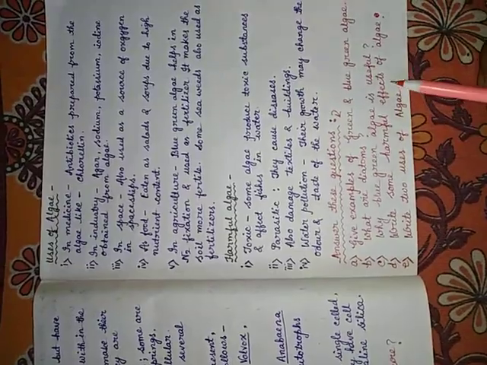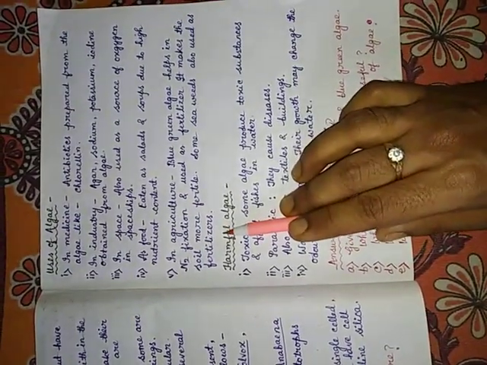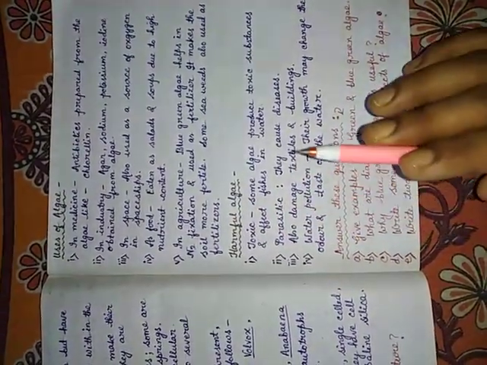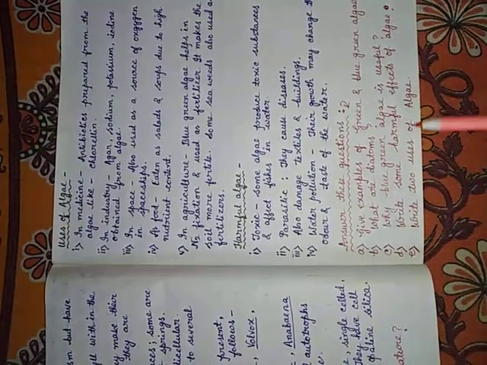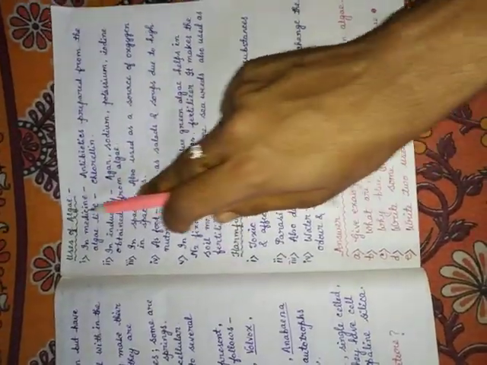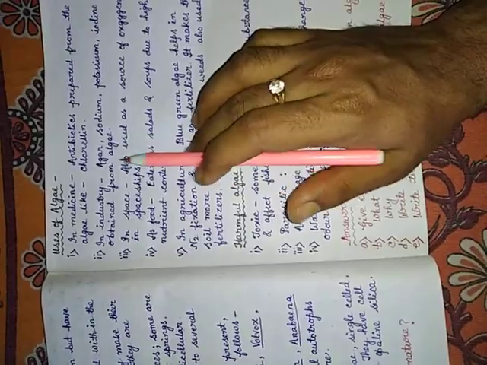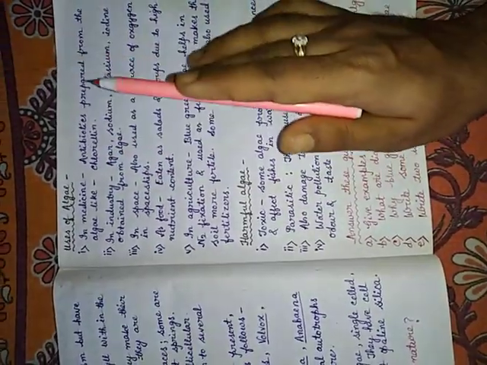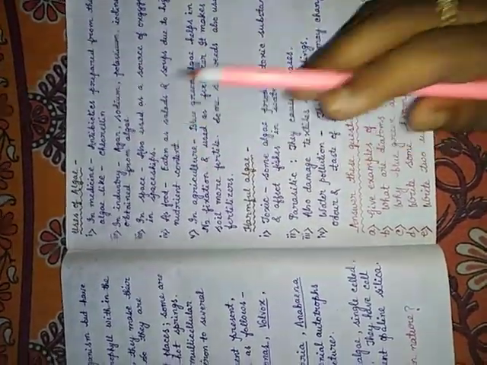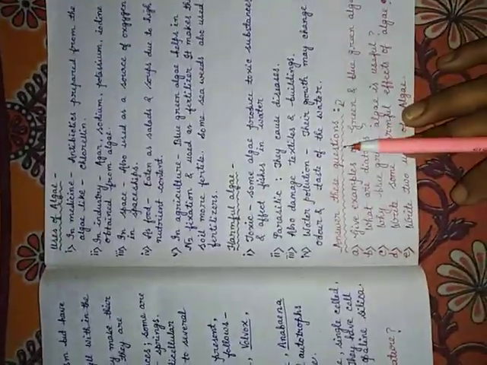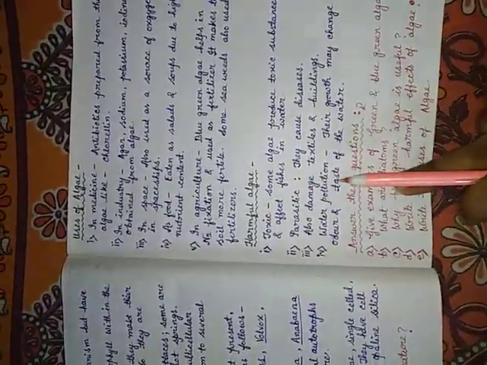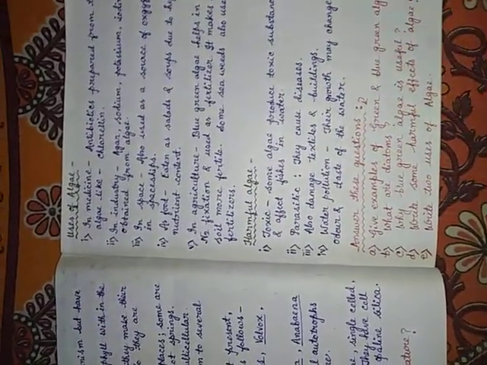Write some harmful effects of algae. We have to write the four points. And the last, write two uses of algae. Among the many uses, you may write any two, in medicine, in industry or in agriculture, as you wish. But no need to write the full PDF notes. Just write the given questions. Okay. Thank you.